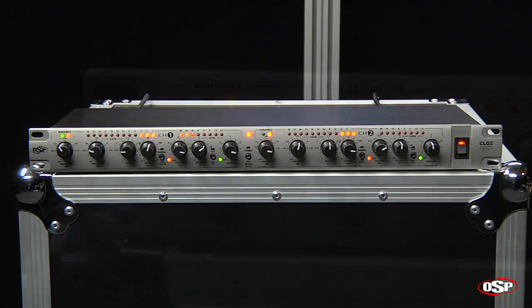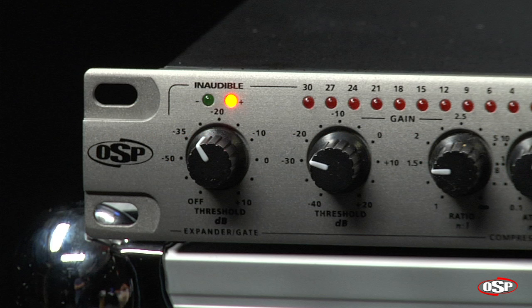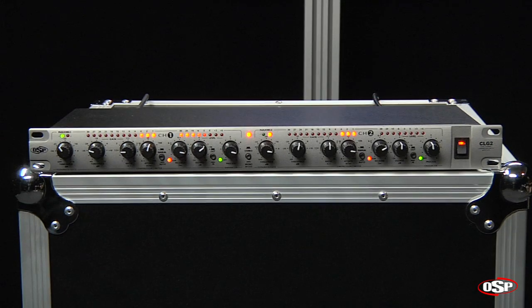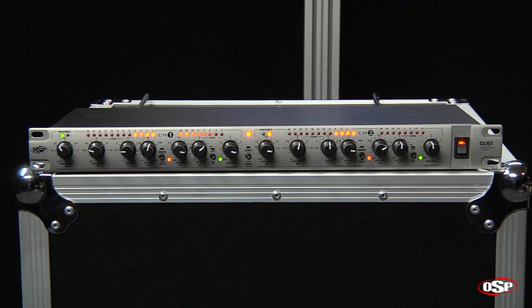Threshold controls are used to determine the threshold point below which expansion is to occur. The range of the threshold controls are from off to plus 10 dB. If a signal is above the threshold value, the plus LED lights up. That indicates that it is an audible sound. For a signal below the threshold, the minus LED lights up, indicating expansion mode.